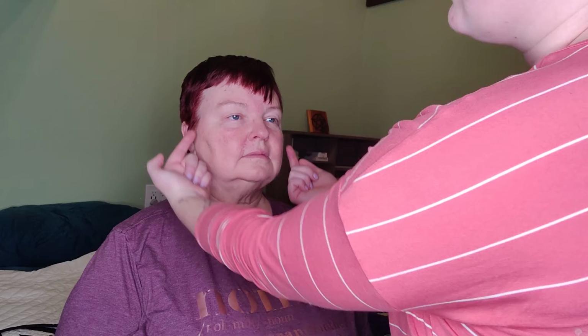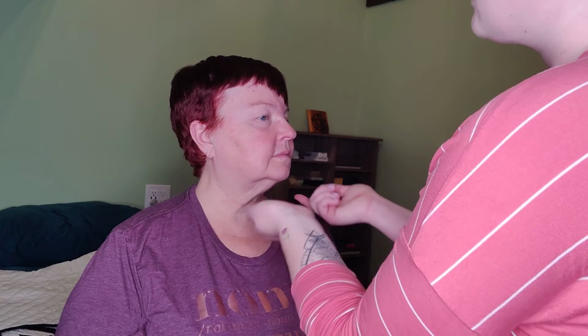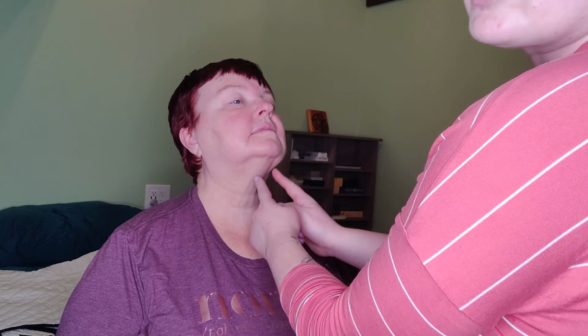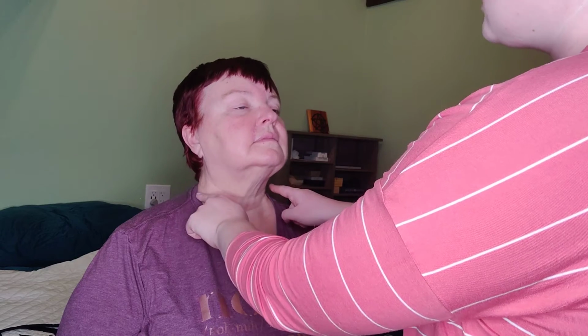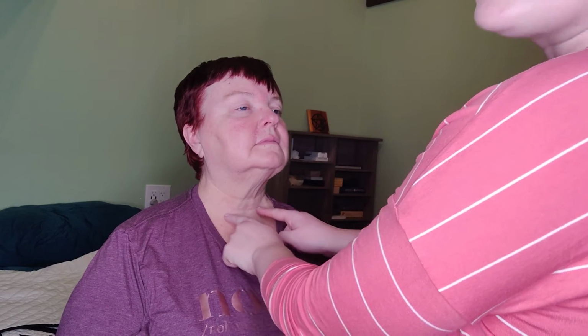Next, we're going to look at the glands. We're going to look at the parotid, the salivary, and the thyroid. You're going to look and see if there's any swelling. Parotid is along the cheek lines. Salivary is right under here. And then your thyroid, you'll note swelling down at the base of her neck.